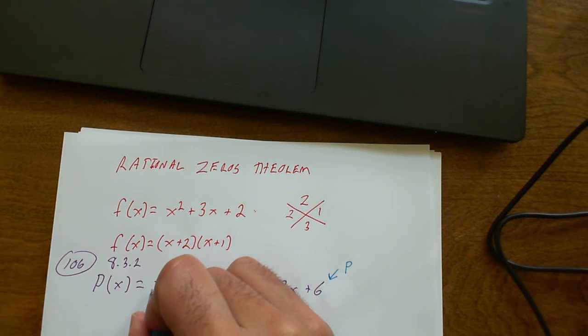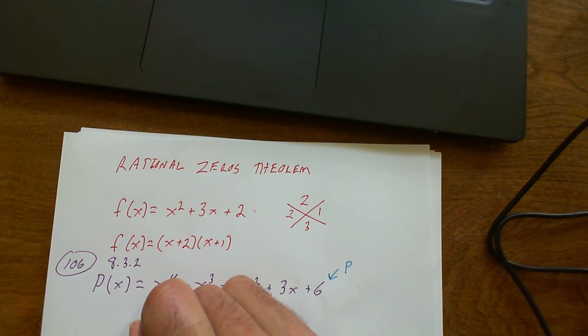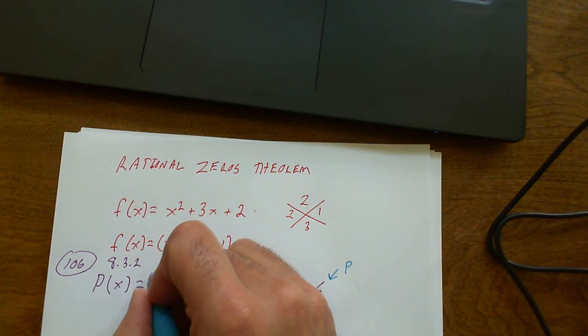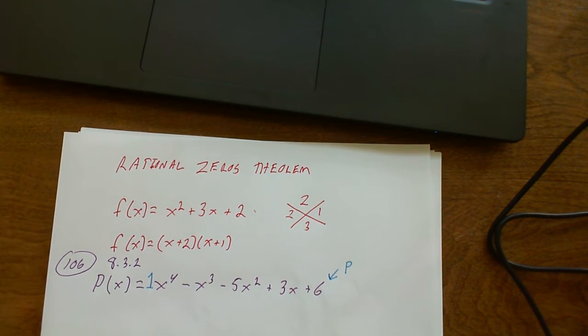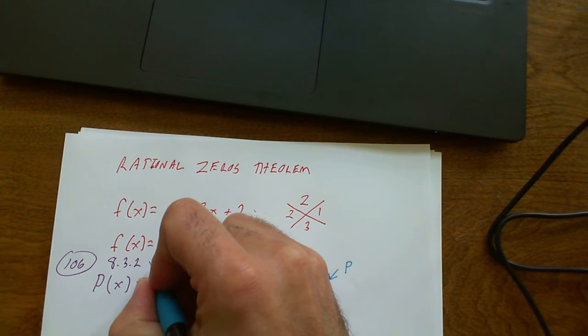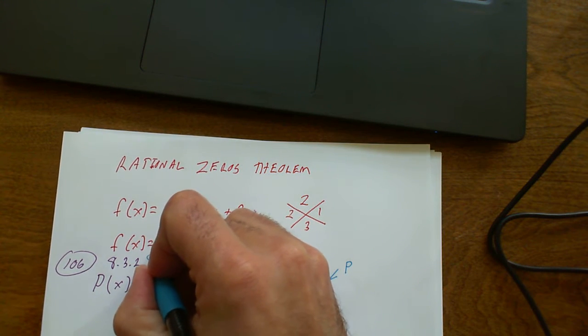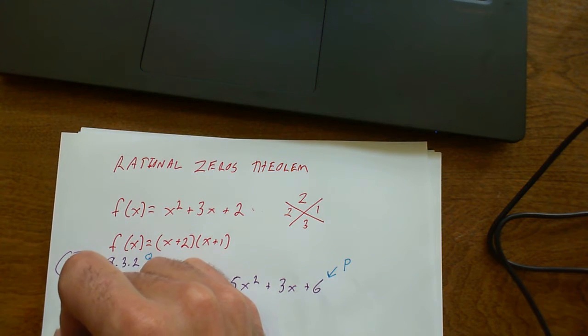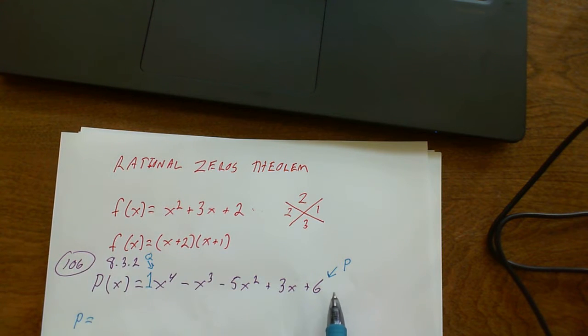Now the number in front of the x to the fourth, we don't have a number there, but we know that there's a 1. Put a little 1 there so that we know. We'll call that 1 the Q. That's our Q. Now let's take our P. Remember, our P is 6.